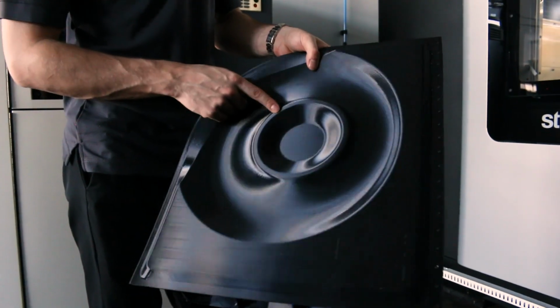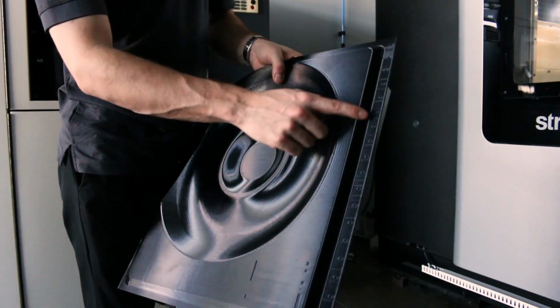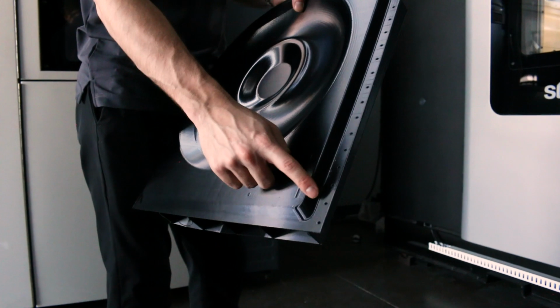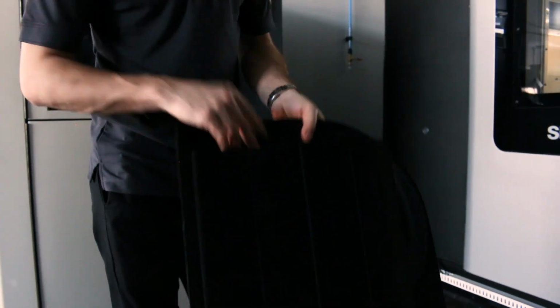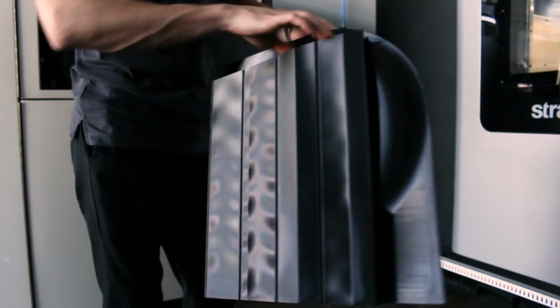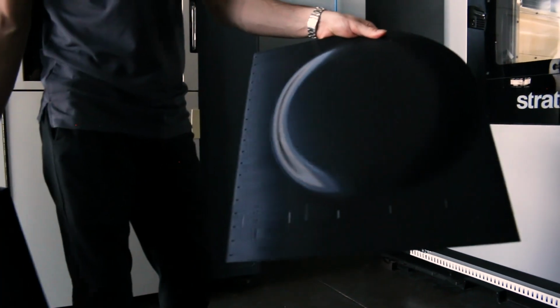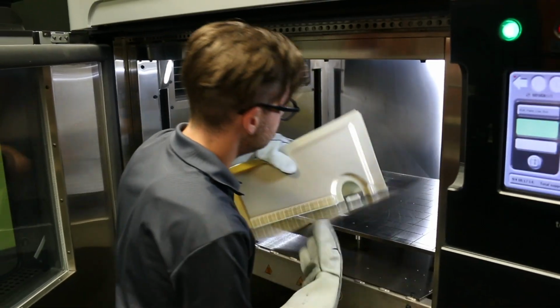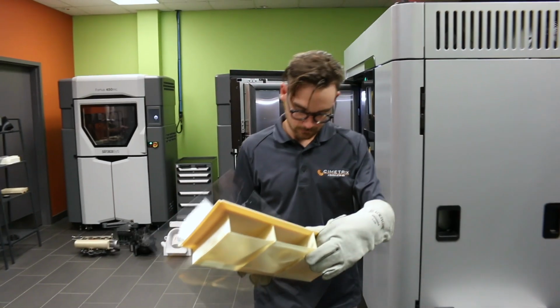You can see on the interior of the panel, as well as the pilot holes, we've leveraged angles steeper than 45 degrees in order to prevent support material generation. This saves us both time and material cost when producing the part. The second optimization we performed was the inclusion of stabilizing walls during the production of the part.